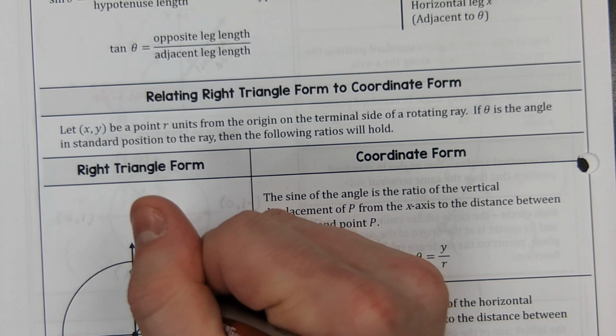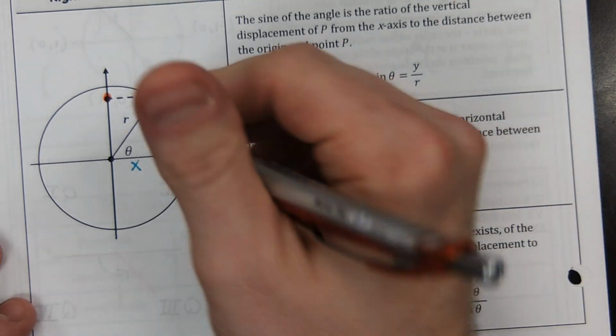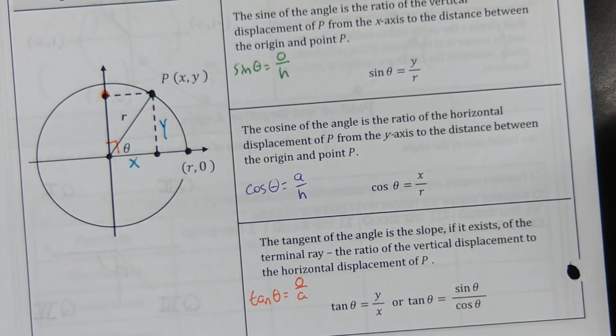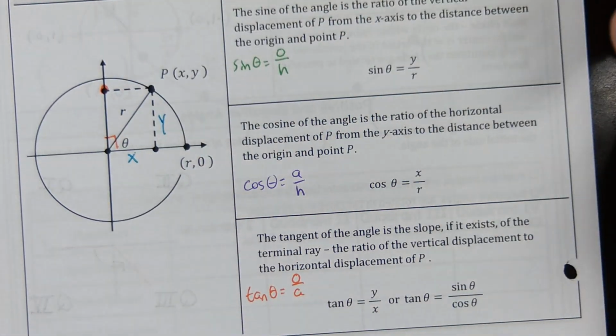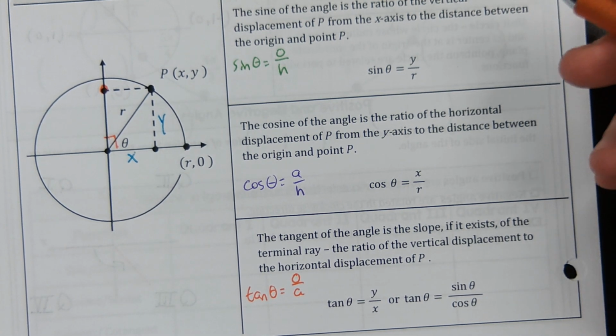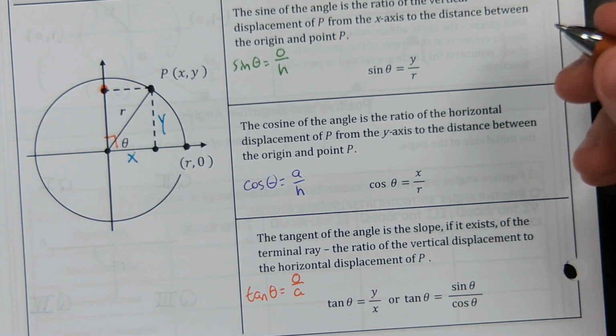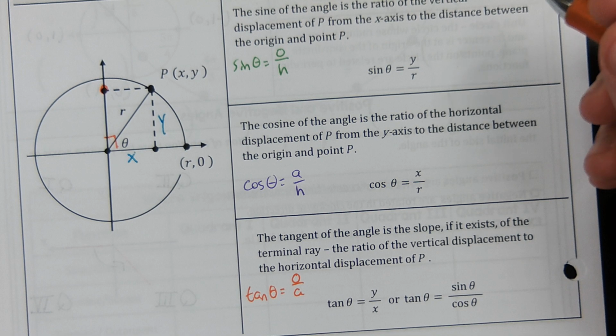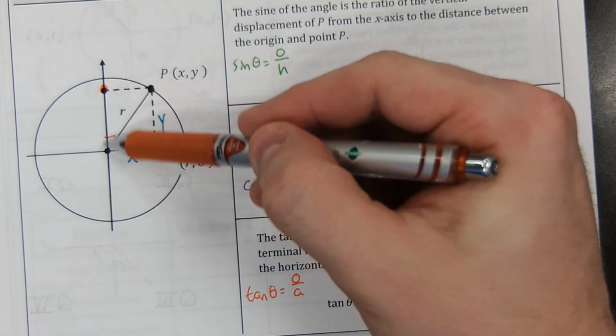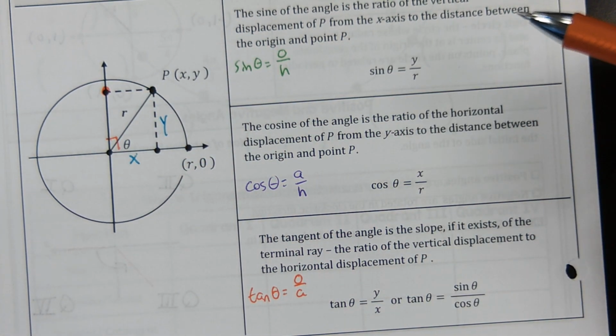Because what if I told you were right here and this was your angle? What is sine of a straight line when there is no such thing as the opposite and the hypotenuse? There you go. Where the SOHCAHTOA fails, XYR won't. And that's why.